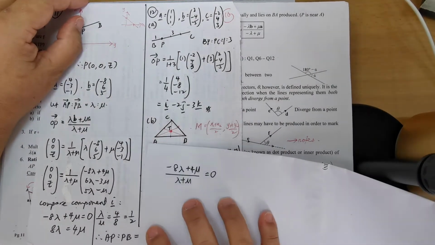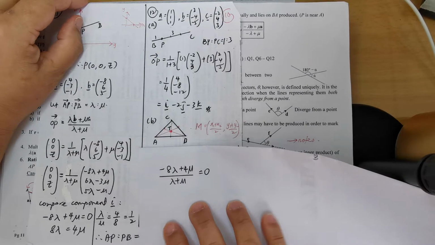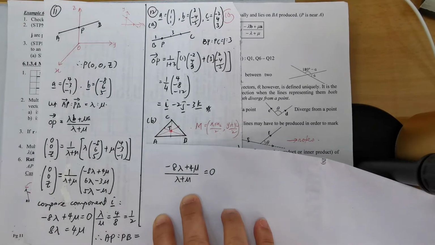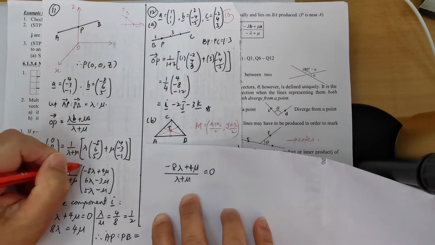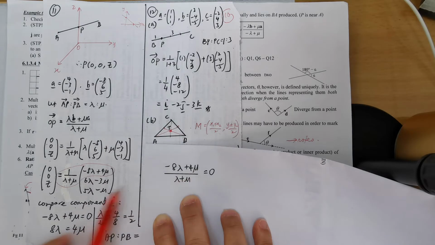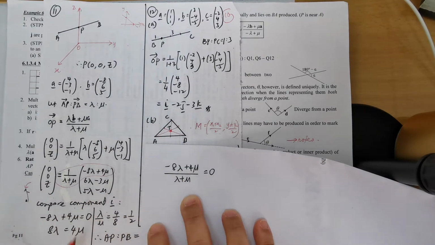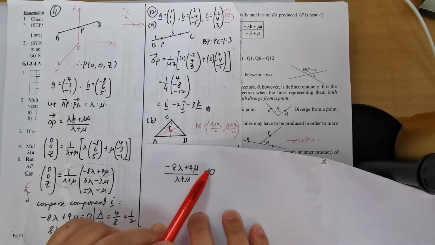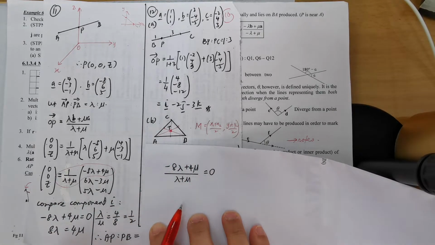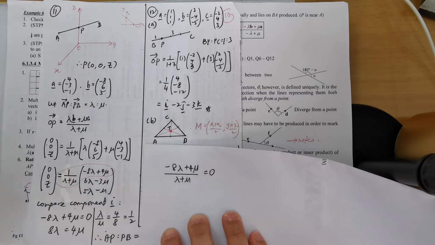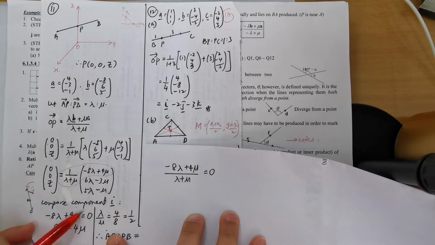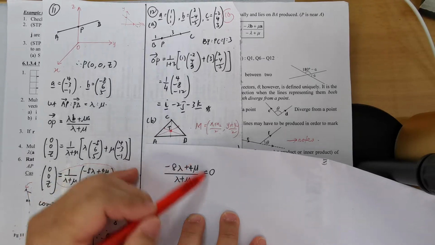When you compare the I component, it is supposed to be like this, because the I component is this whole thing: negative 8 lambda plus 4 mu over lambda plus mu equals 0. Because the right side is 0, by right we must write this one, then only it is correct. Then this one shifts here, then 0, then left this one. If you compare and it's not 0, then we must show the whole thing.